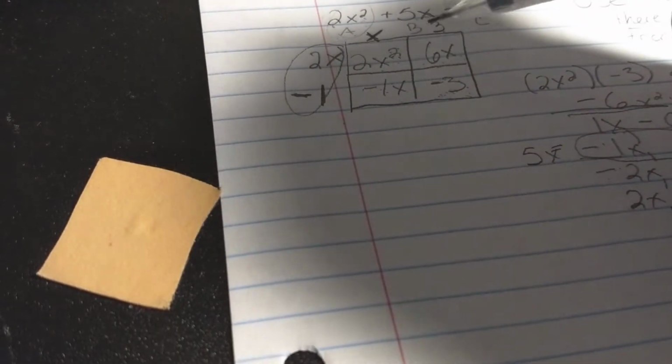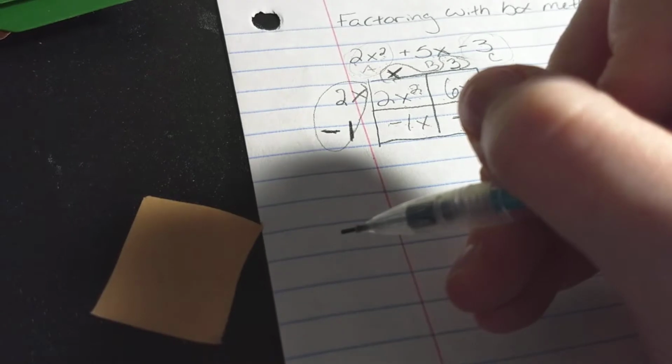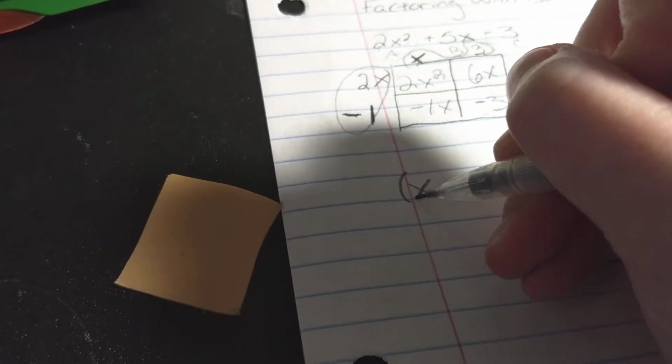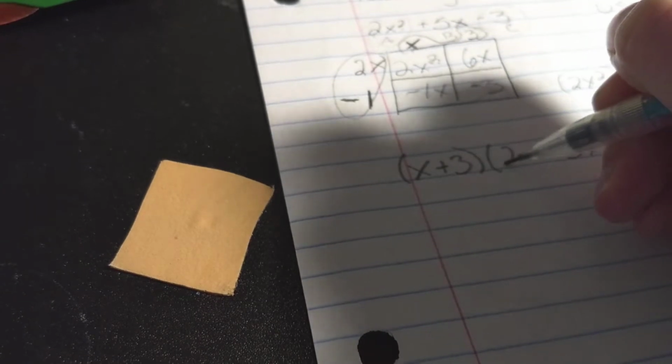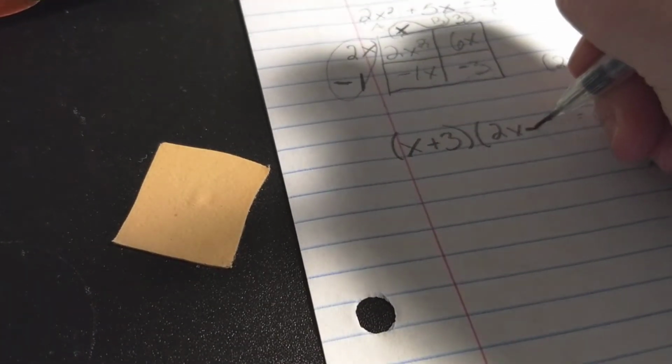Okay? So then we're going to take what we just wrote outside the box, this and this, and write it in our factored form. So we're going to have parentheses x plus 3 parenthesis, 2x. Oops, I should have written that somewhere else. 2x minus 1. So this is your final answer.